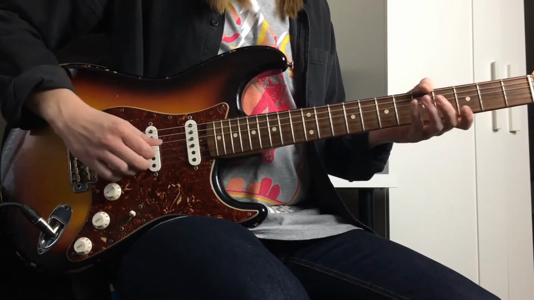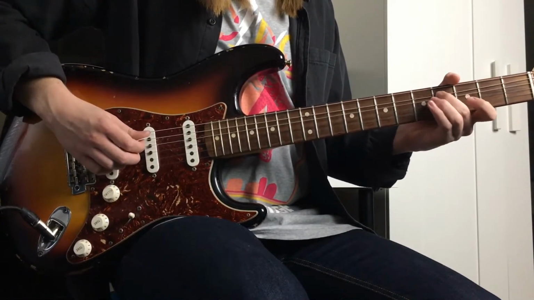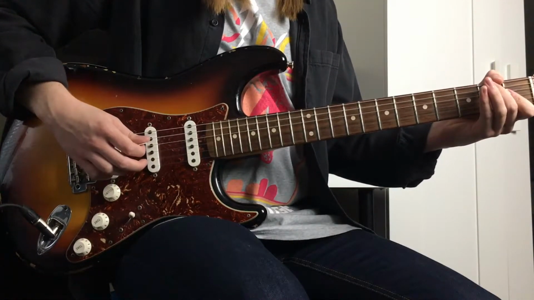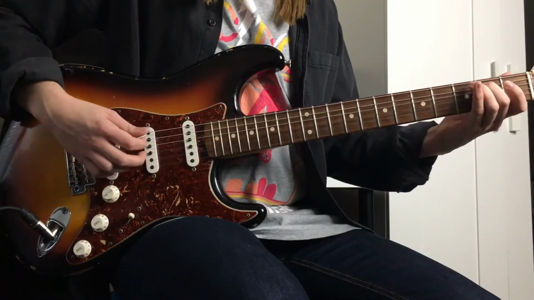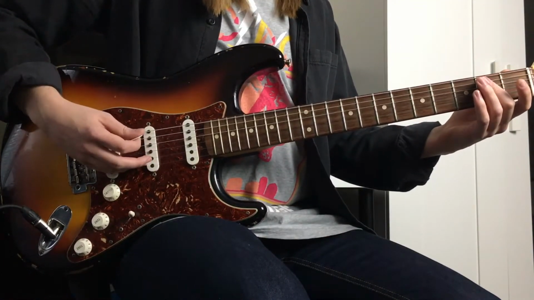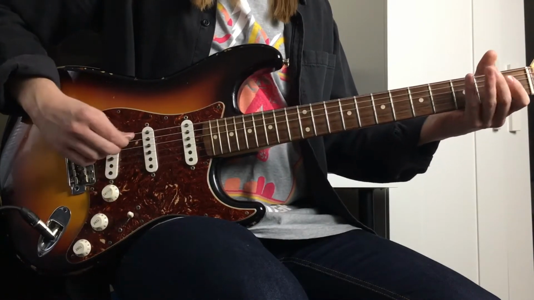Then we've got an open A, and he slides up to the 4th, then to the 2nd fret, and then open, and then he repeats that, so 4, 2, open, and then it's that hammer on again with the open E, 2nd fret of the E, and then the open A.